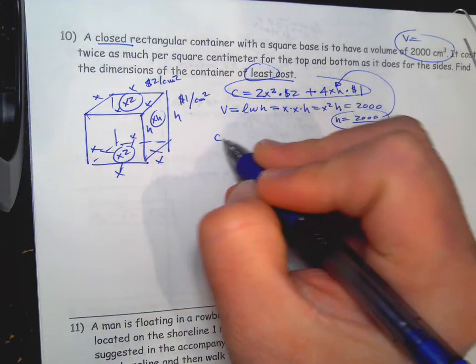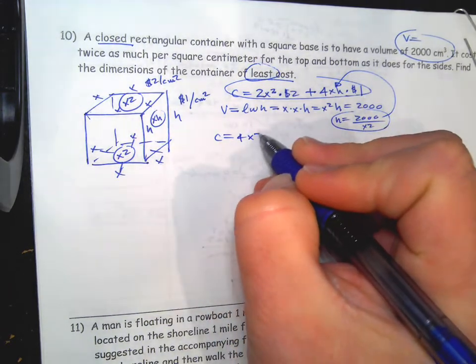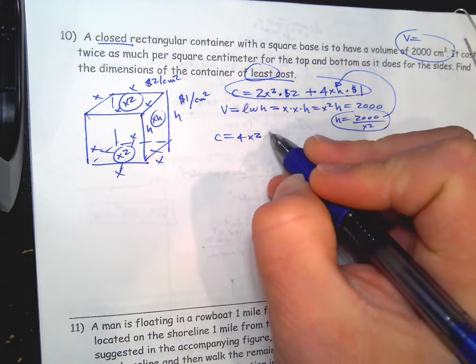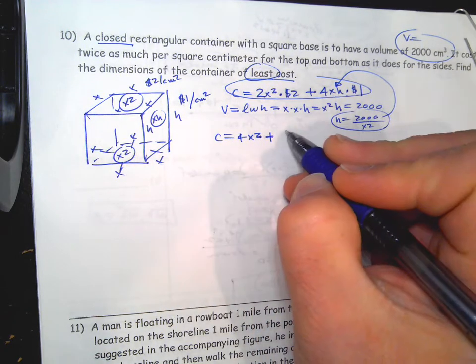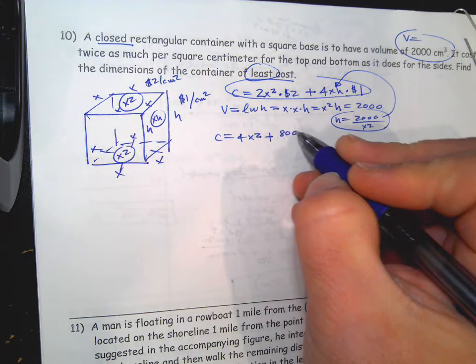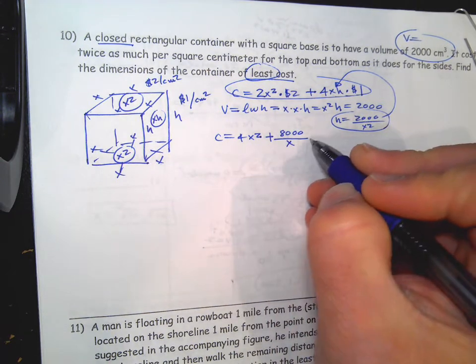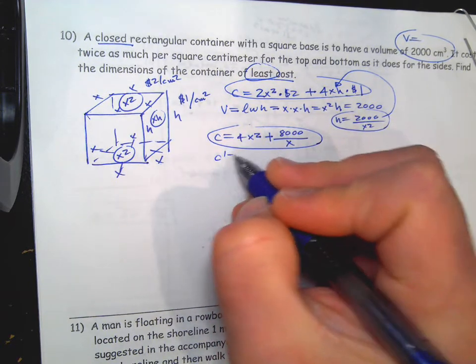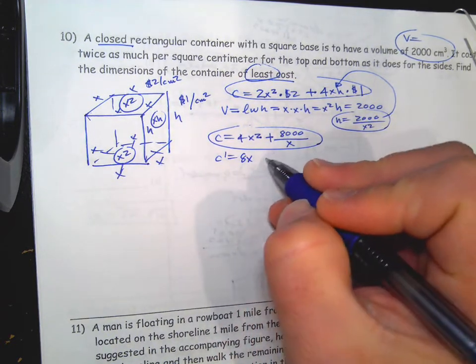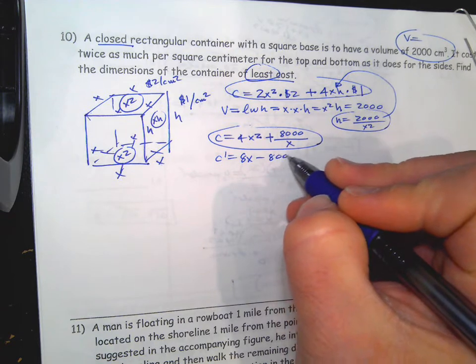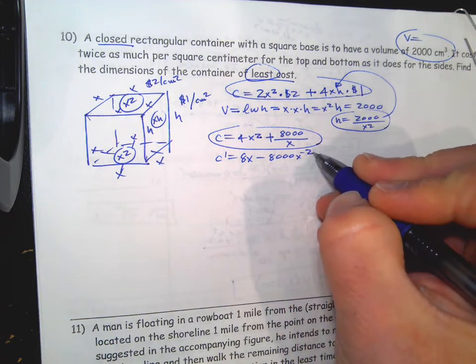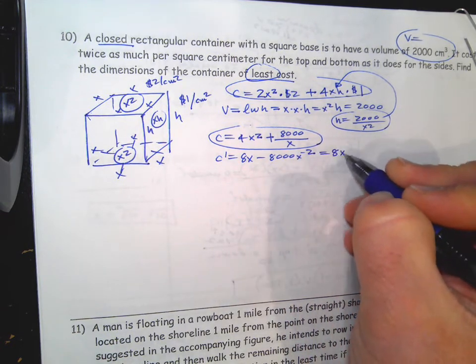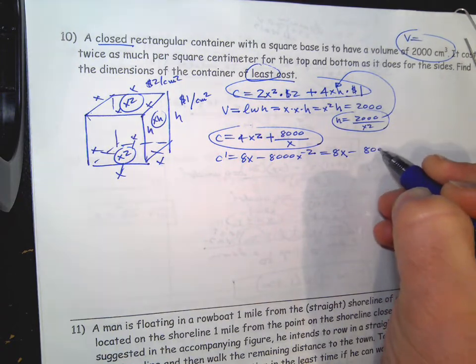So our cost function is now 4x squared plus 4 times that, it's going to be 8,000 over x. So there's your cost function. We're going to take the derivative, 8x minus 8,000 x to the negative 2, unless you really like quotient rule, even when it's easy to avoid.